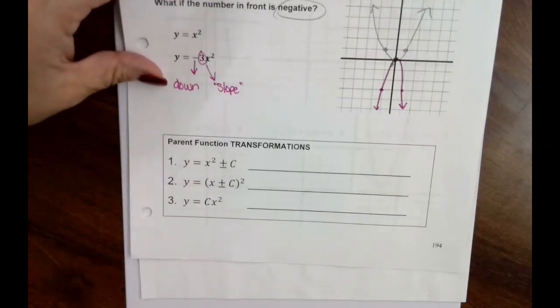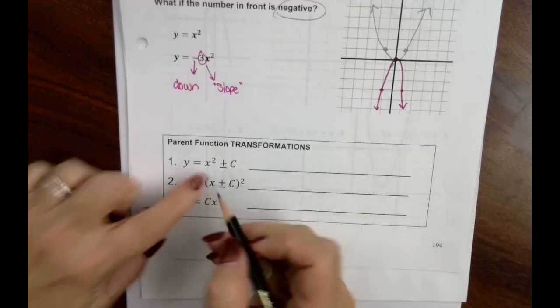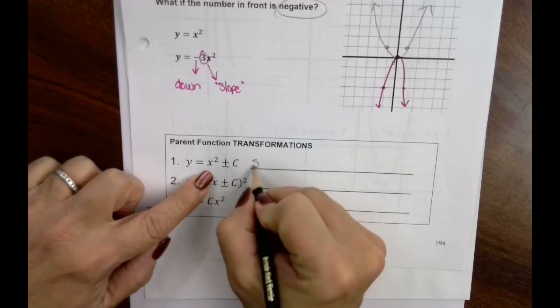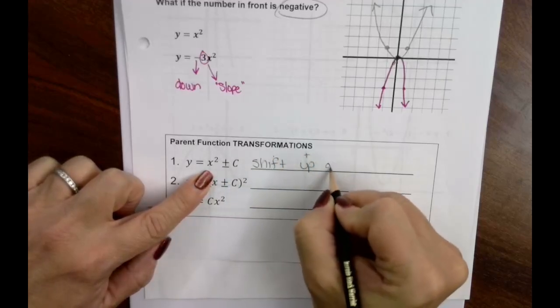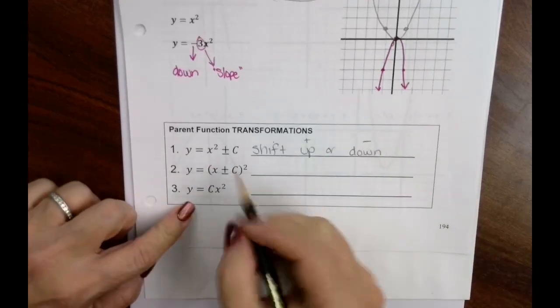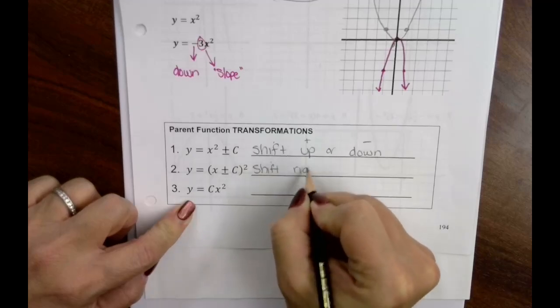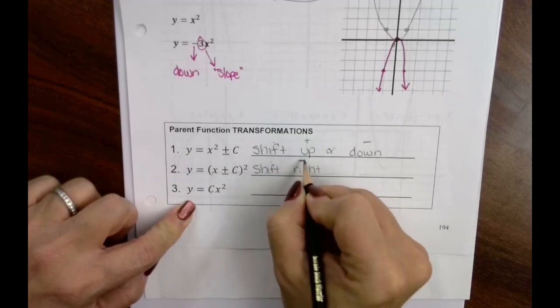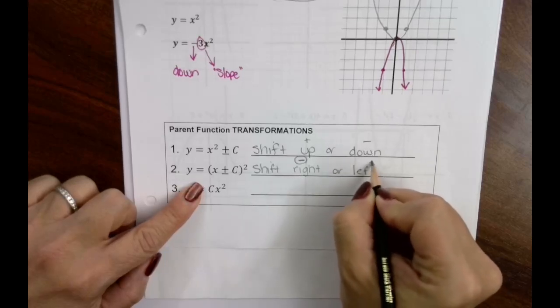All right, so just a little summary here of what we had for everything. Hold on, I'm trying to find, I have it. Okay, so this value here, this is going to be a shift up if it's positive, or down if it's negative. This is going to be a shift right if it's negative, or left if it's positive.